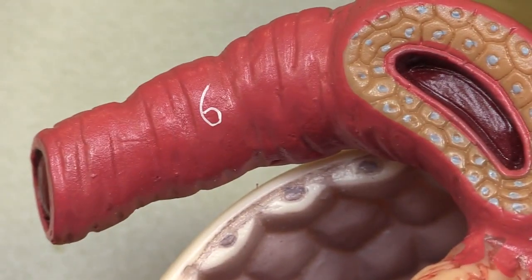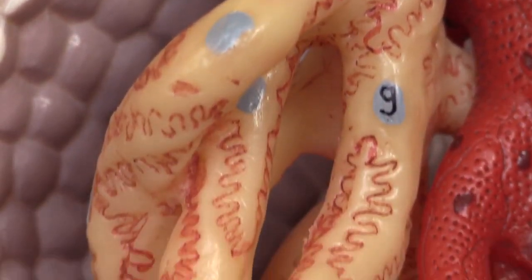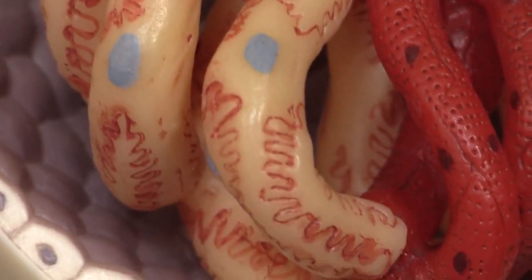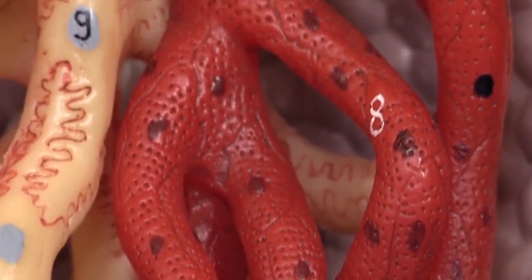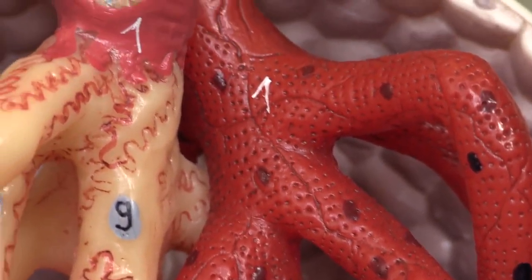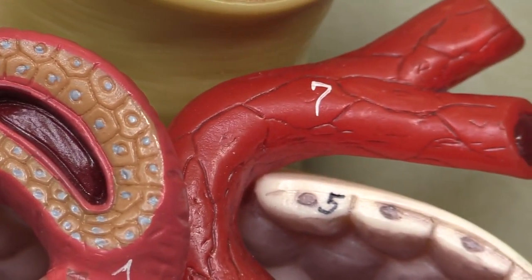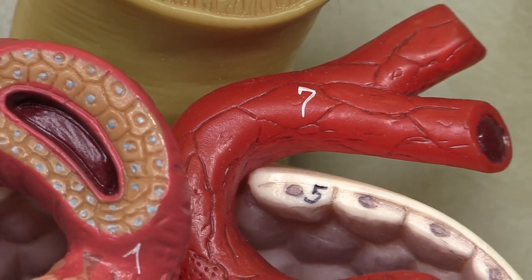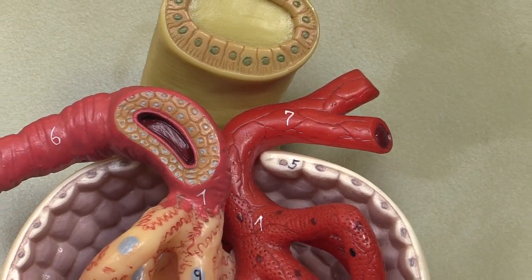So the process is afferent arteriole, glomerular capillary cells, where the blood is subject to this physical filtration process, out through the efferent arteriole and exiting the glomerulus.